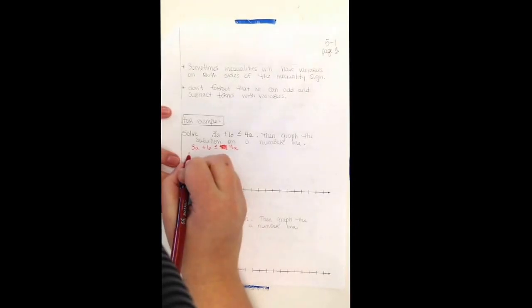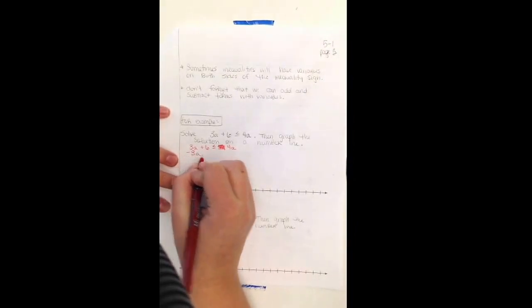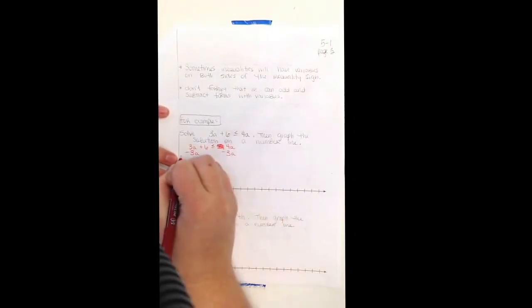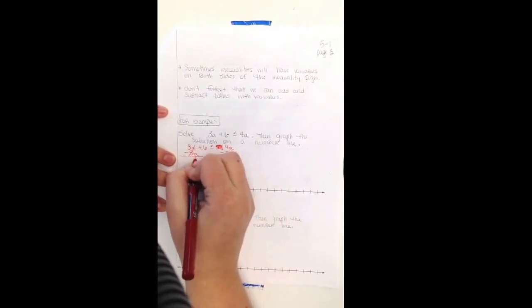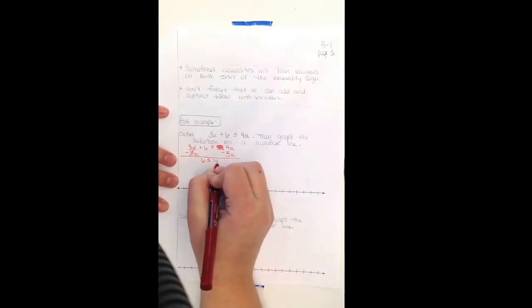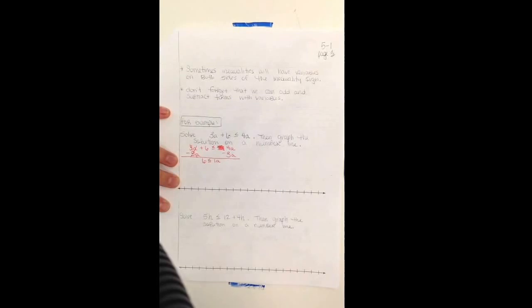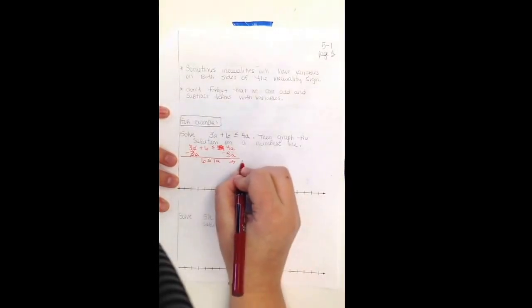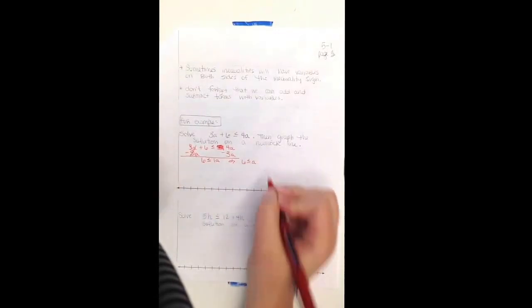I always want you to try to keep them positive because when you get negatives, things change for inequalities, and we're going to cover that tomorrow. So for today, when you are moving variables, you need to keep them positive. So I'm going to start by subtracting 3a. It cancels over here. I'm left with a positive 6 is less than or equal to 1a. Now remember, 1 times a is just a. So I get 6 is less than or equal to a.